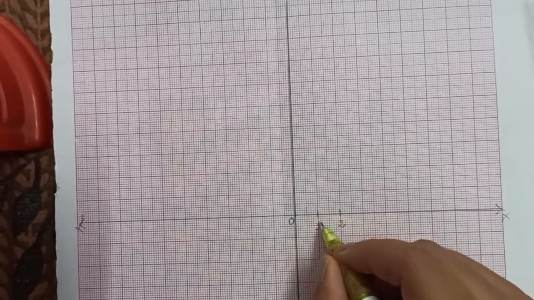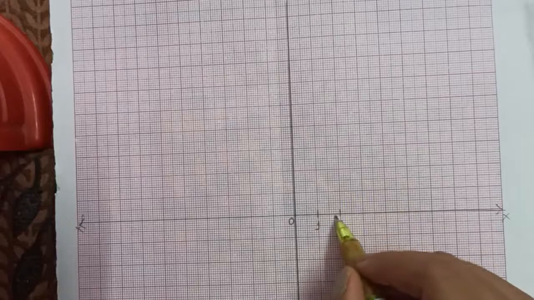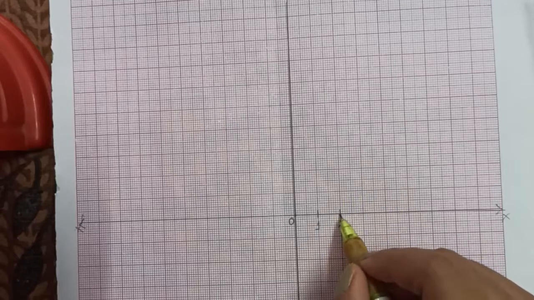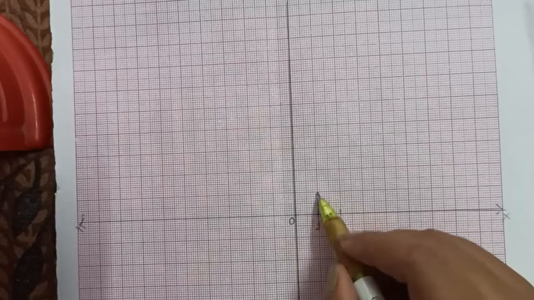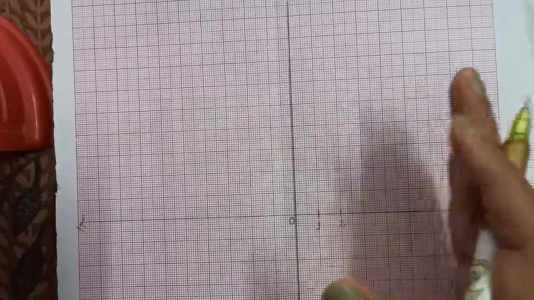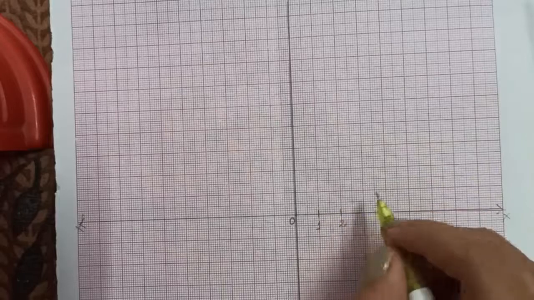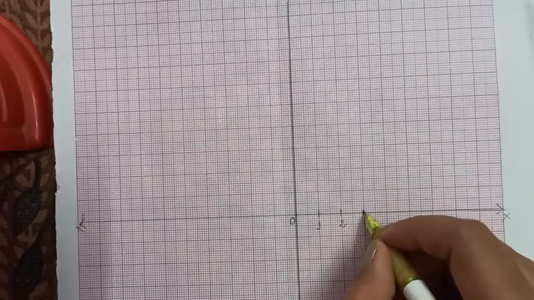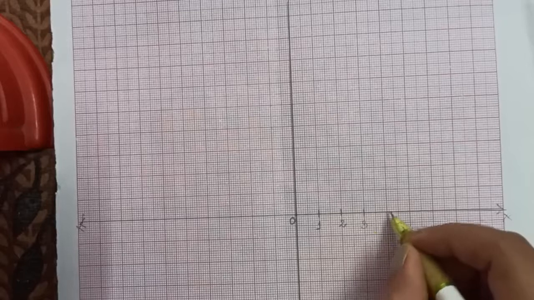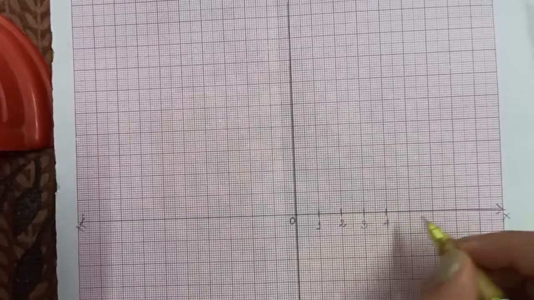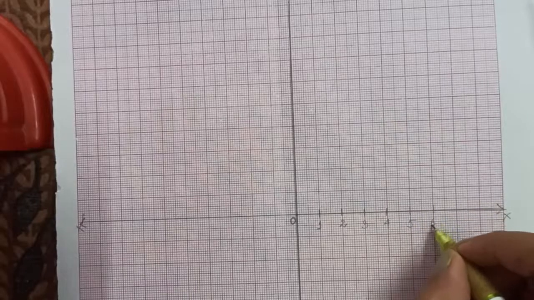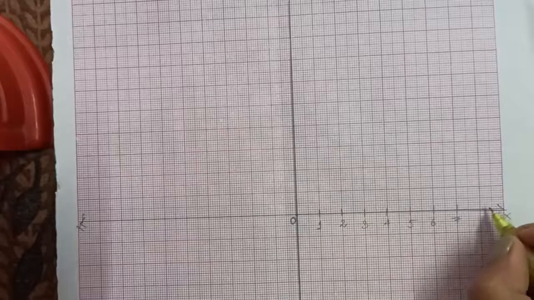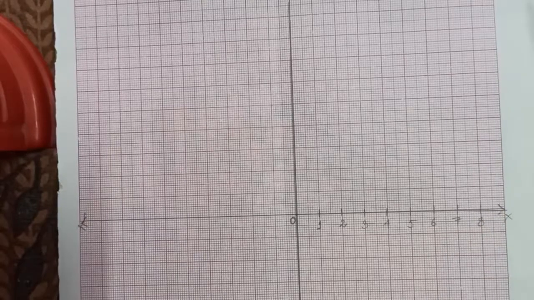After 10 boxes I am taking 1, and when I plot 2, again after 10 boxes I'll plot 2. And you see in this graph, these thicker lines are already indicating equal divisions, so better follow those lines. So it's easy for me to now put the numbers. Draw the number line 4, 5, 6, 7 and 8, right?